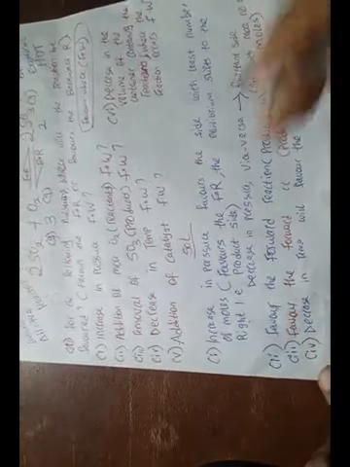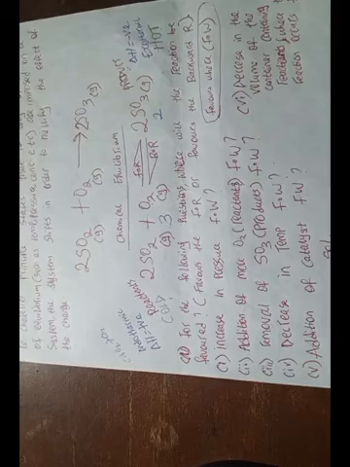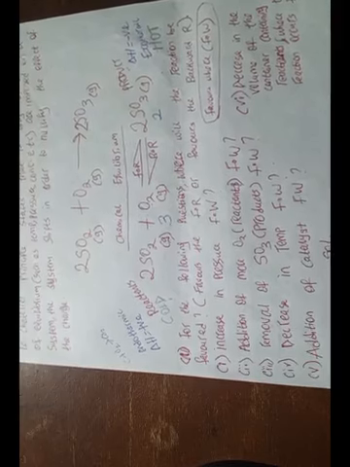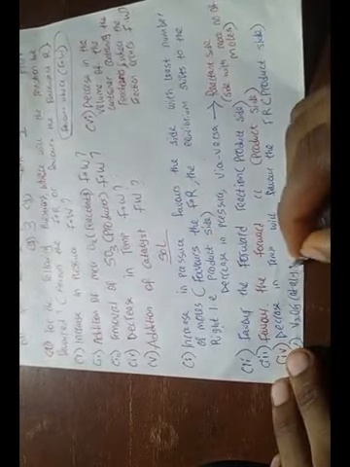Now the last one says addition of catalyst. Obviously for this process, you know that your catalyst is going to be vanadium(V) oxide, V2O5, as your catalyst. But your catalyst is not going to do anything to this system.